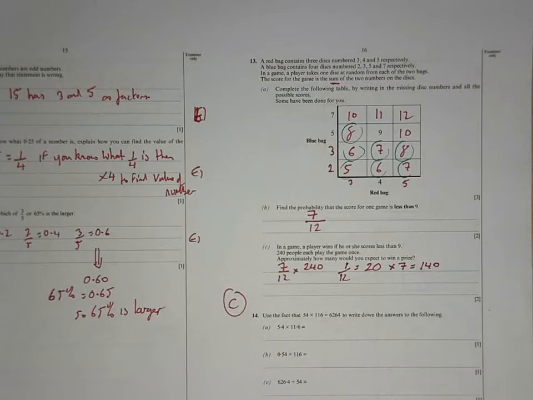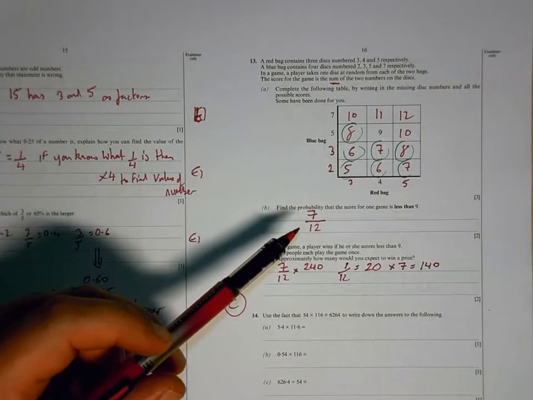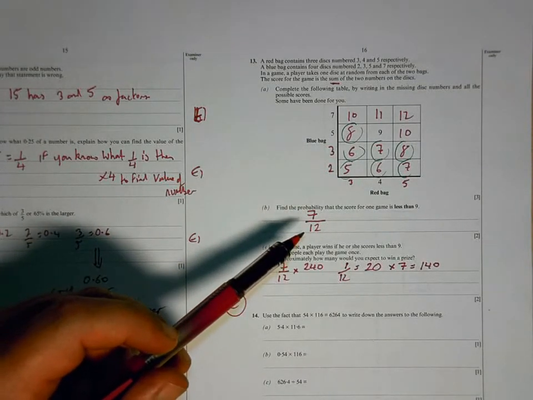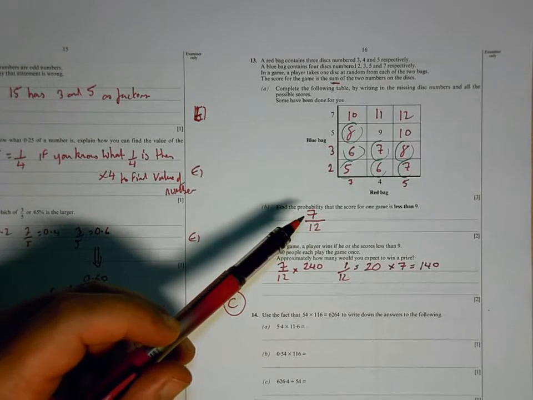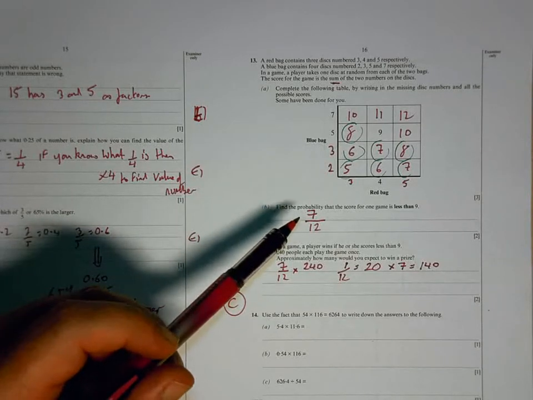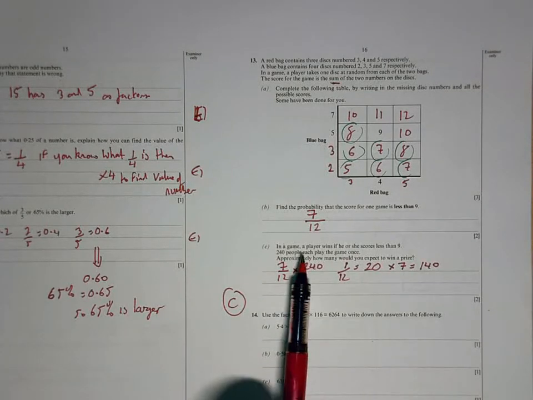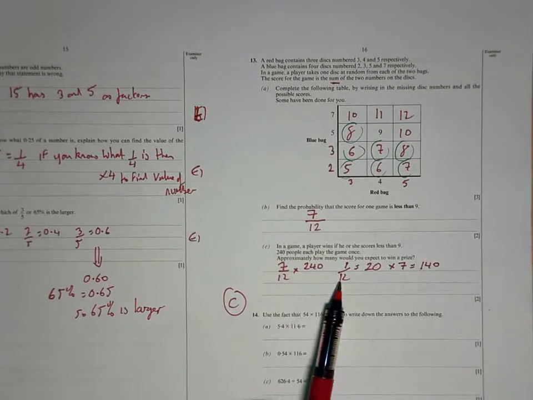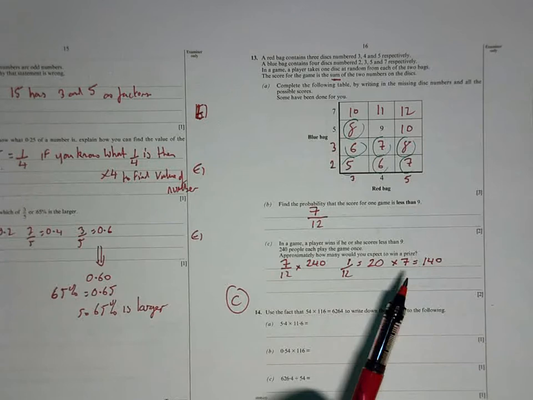We've worked out that the probability for one game less than 9 is 7 out of 12. So for every 12 people that play the game, 7 are likely, not definite, it's an estimate with probability, you're expected to get 7 winners every 12 games. So if 240 play the game once, then you want to divide 240 into 12ths, which is 20. So you've got 20 groups of 12, and in each group of 12 you've got 7 winners. So you would expect there to be 140 winners.